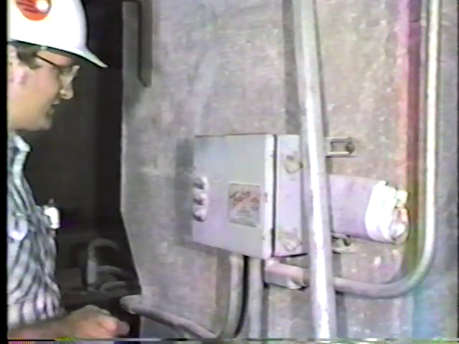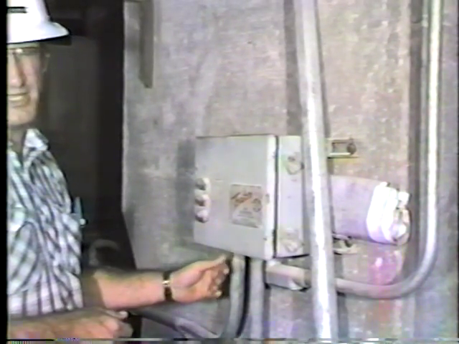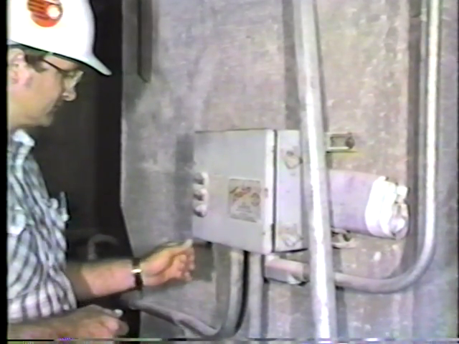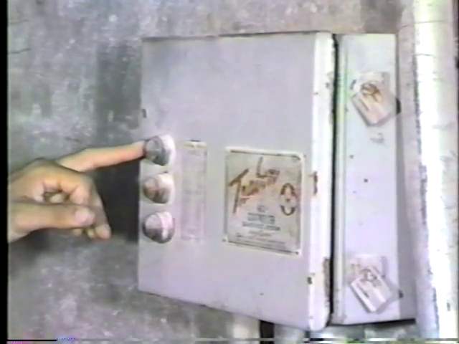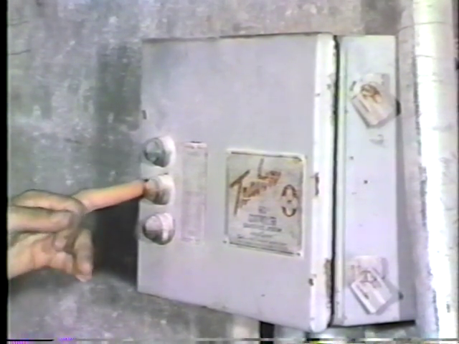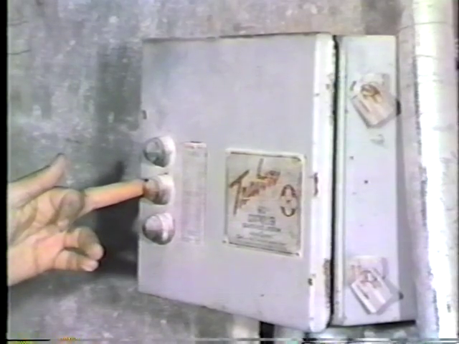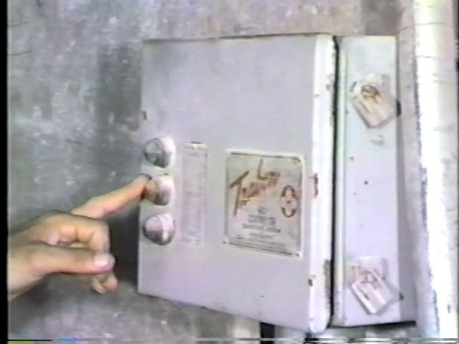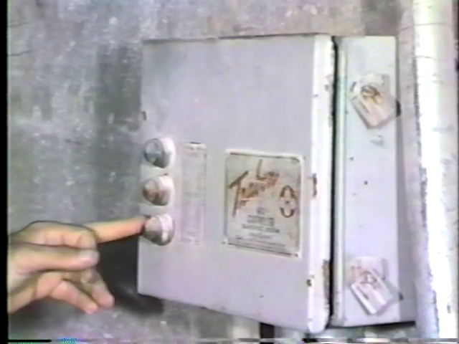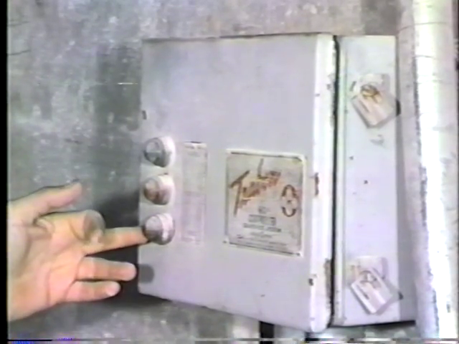This is a Trabon automatic lubrication system. Okay. Here under normal cycle, we'll have a green light. When the lube makes a cycle and turns on, we will get an amber light. If at any reason the lubrication would not lubricate, we would then get a red fault light.